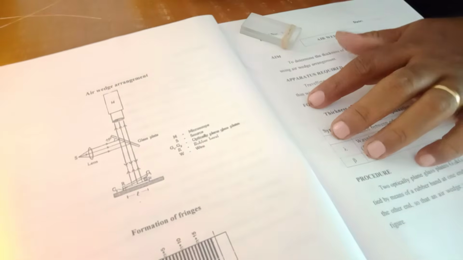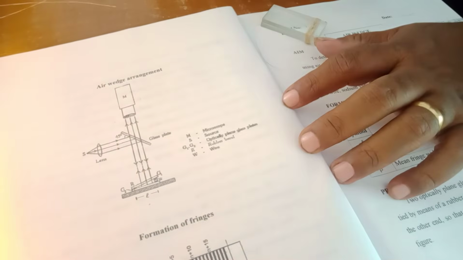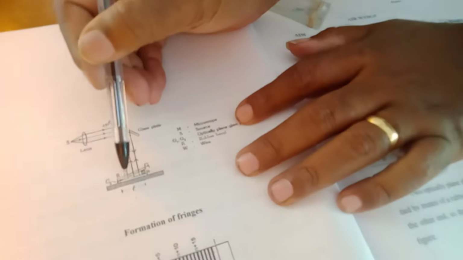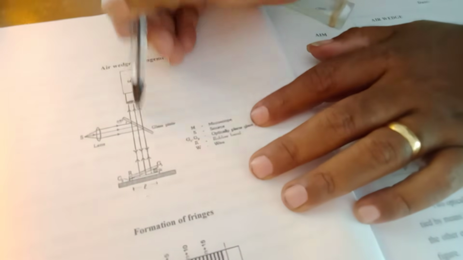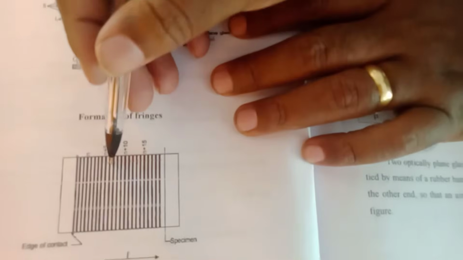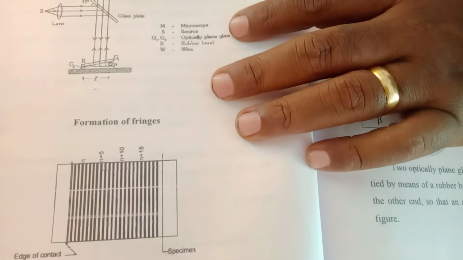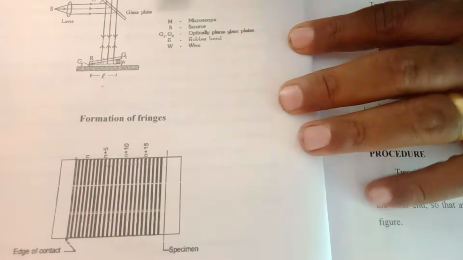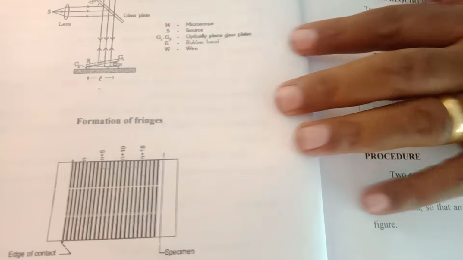Now, how does this work? After setting up this experiment, we can focus on this particular glass slab through this microscope. I already told you that the interference pattern will be formed here. The pattern is in this shape and can be viewed with the help of the microscope. Now I will show the formation of this interference pattern inside this glass slab through the microscope. You just see the interference pattern. So how is the interference pattern formed?